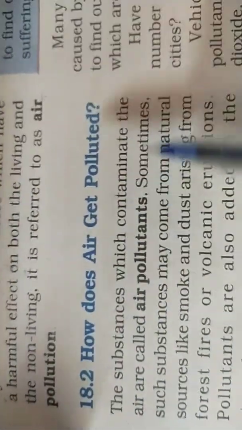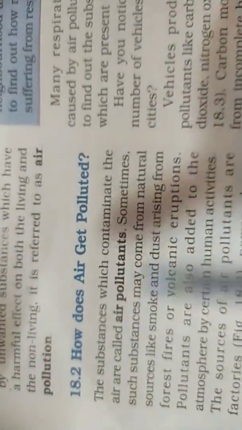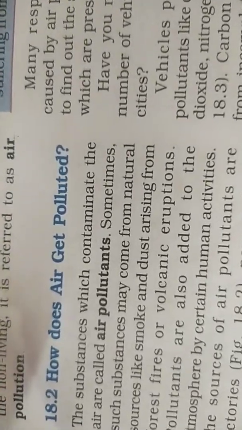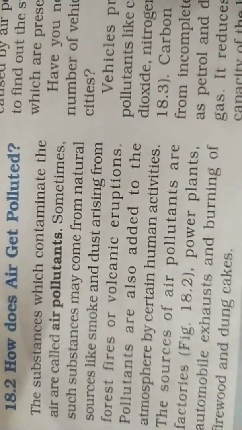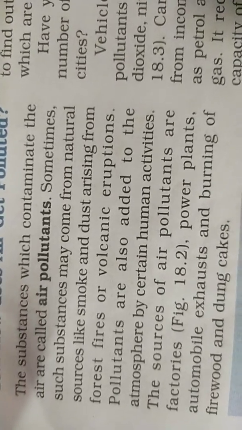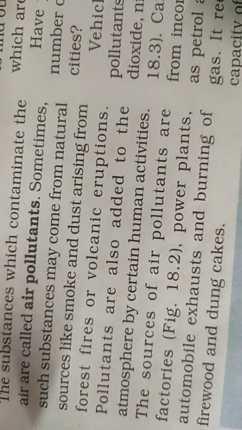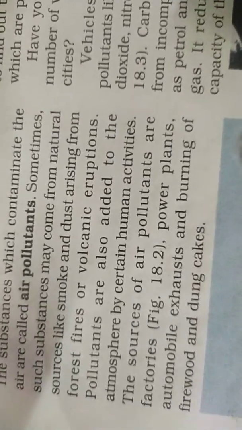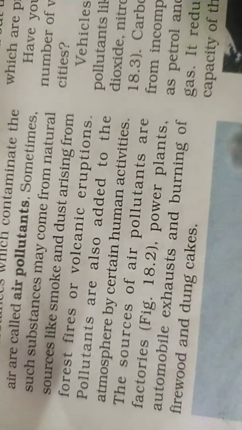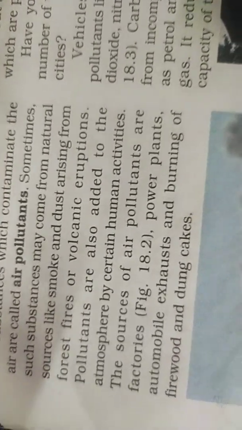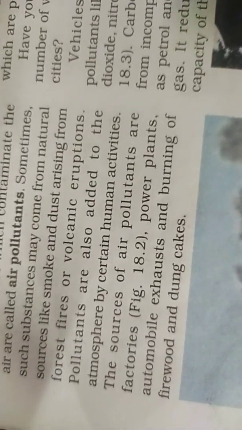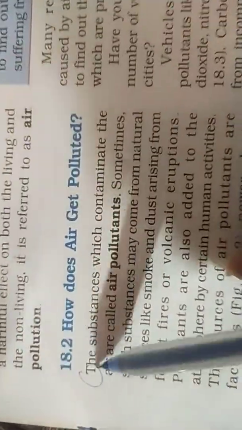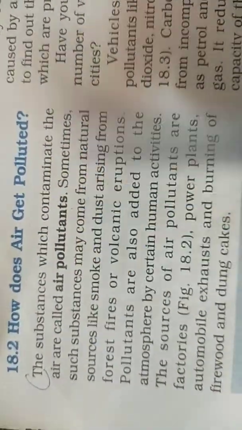Now, how does air get polluted? There are so many things. If there is any change in the composition, if harmful components increase in the air, then the air becomes polluted. So who makes our air polluted? There are certain chemicals and toxic gases which make our air polluted, and these substances are termed pollutants. It is given here. The substance, please underline this, the substance which contaminates the air is called an air pollutant.